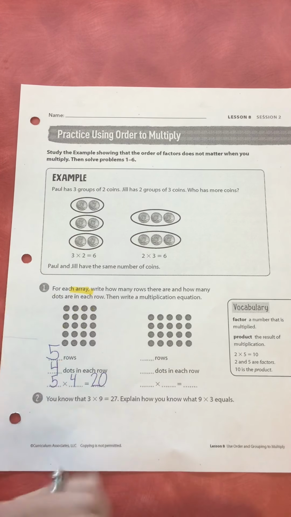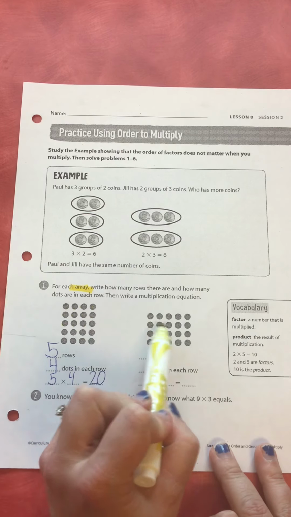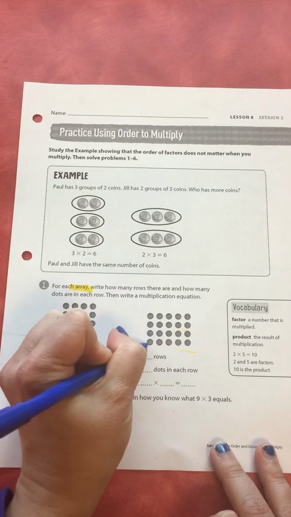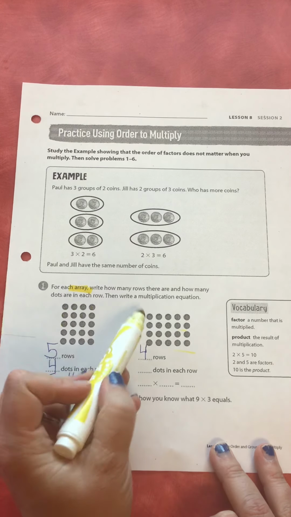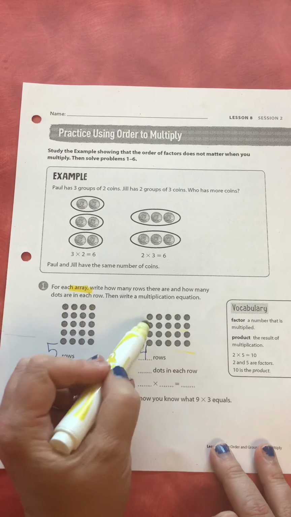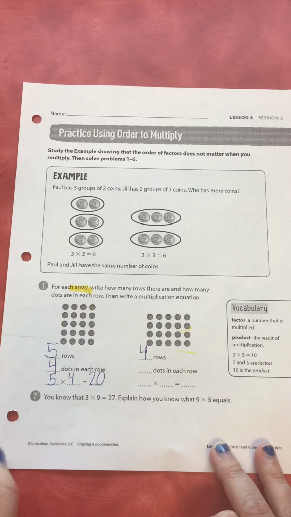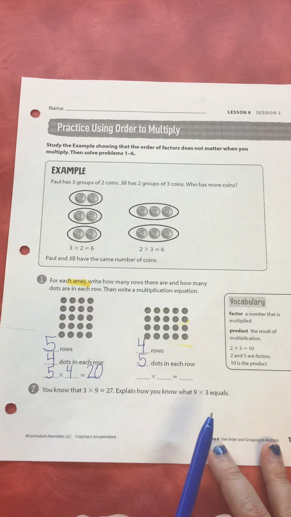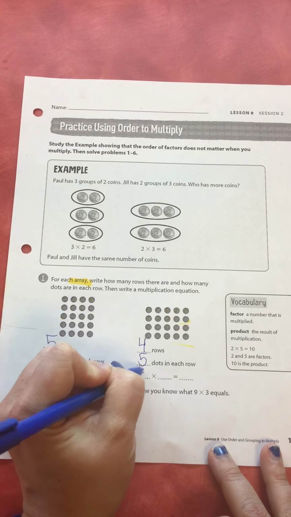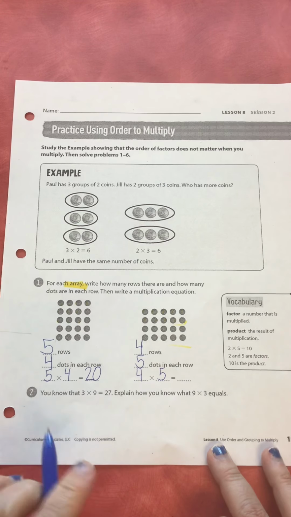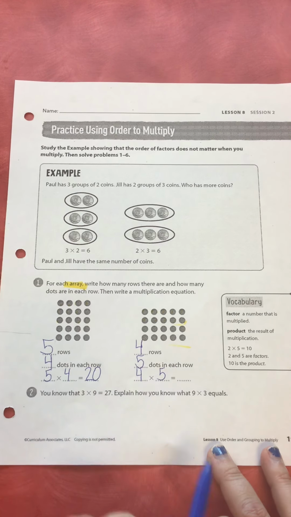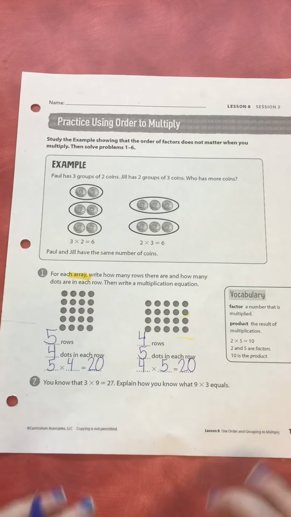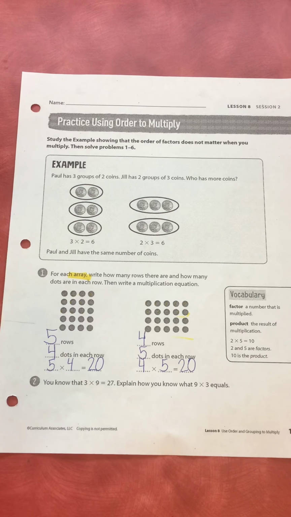Let's look at this array. How many rows? 1, 2, 3, 4. There are 4 rows. How many dots in each row? 1, 2, 3, 4, 5. There are 5 dots in each row. What multiplication problem does that make? 4 rows of 5, 4 times 5, and we know these have the same factors, so what's our product? 20. Okay, remember an array is equal rows and equal columns.